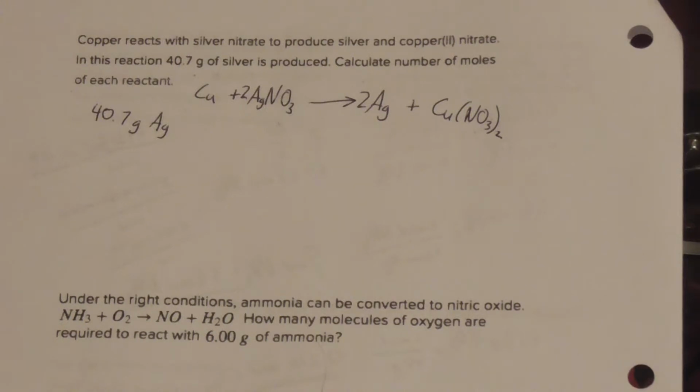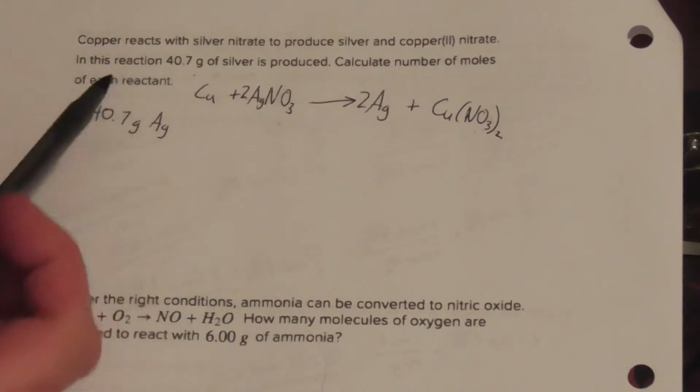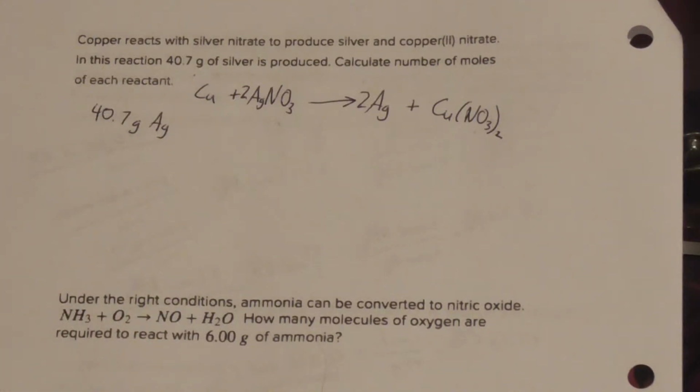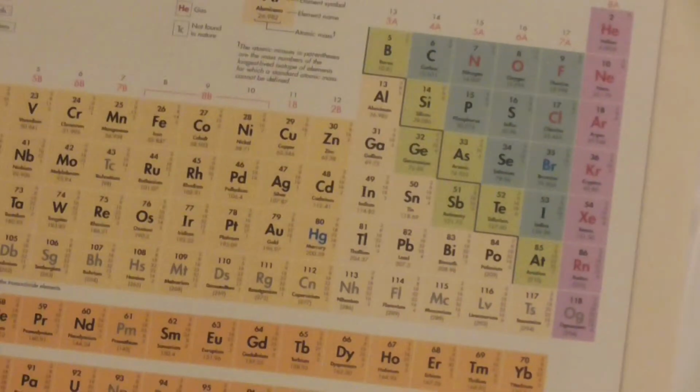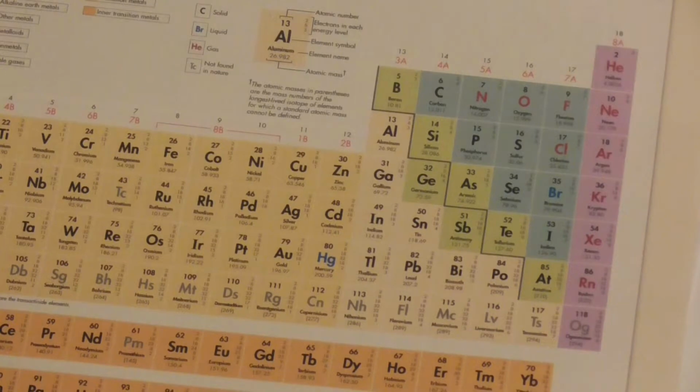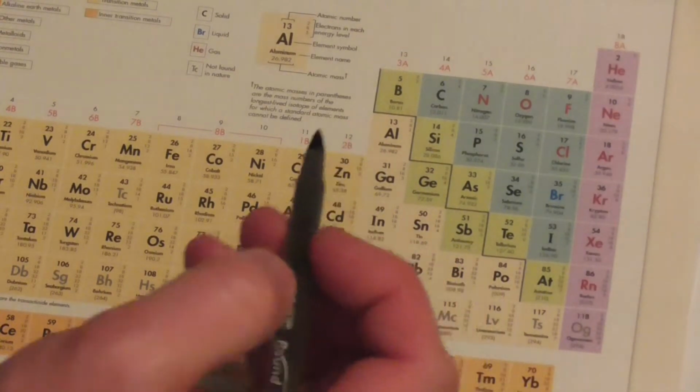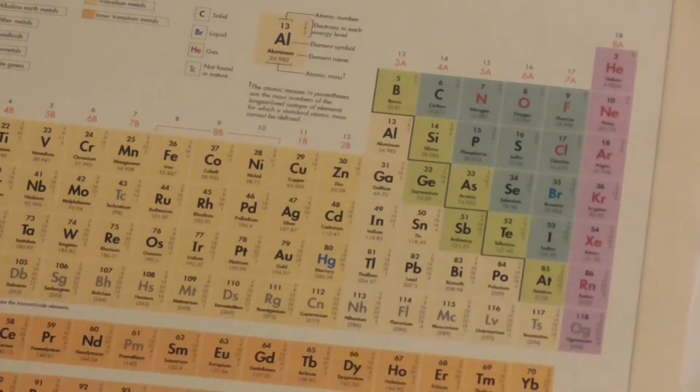Now, what do I do with those units? I have to turn them into moles. First step is balanced equation. Second step is units to moles. I need to find my gram molar mass for silver, which I can see right here is 107.87.